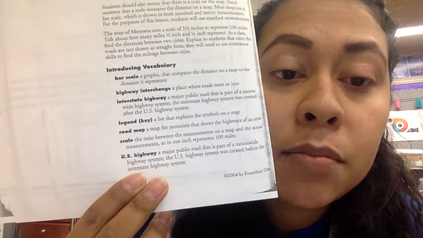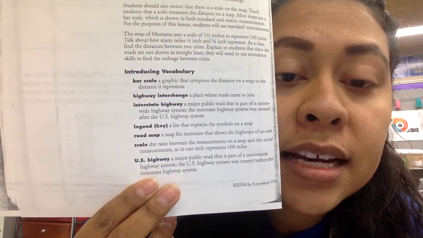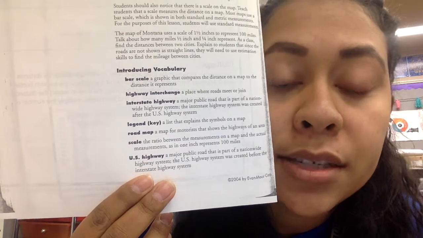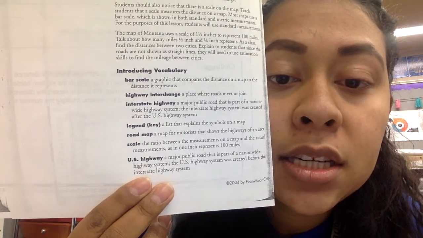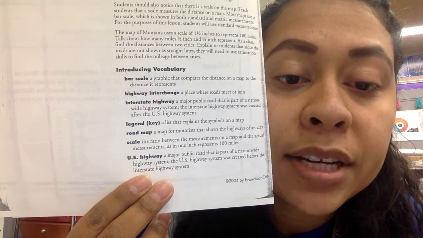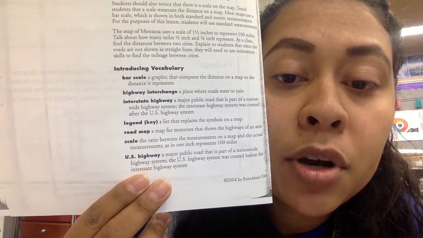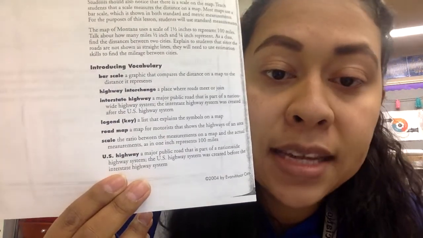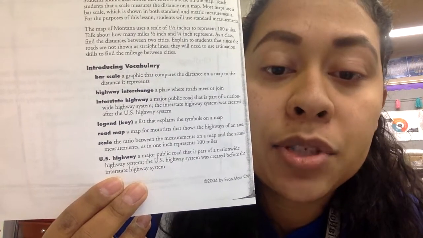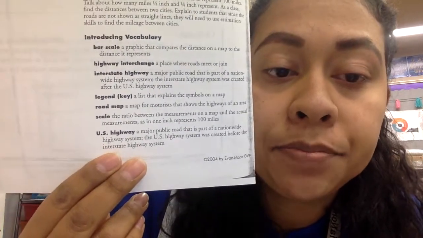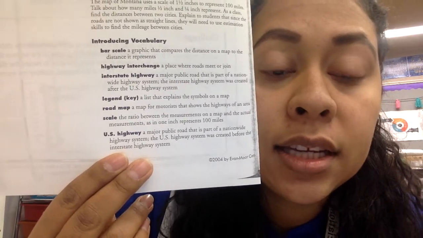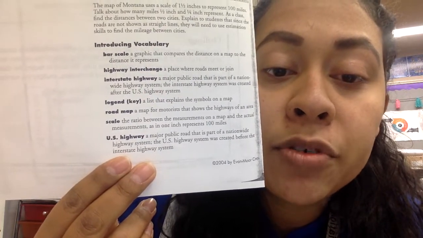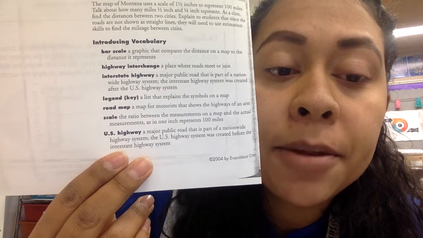Introducing vocabulary. Bar scale: a graphic that compares the distance on a map to the distance it represents. Highway interchange: a place where roads meet or join. Interstate highway: a major public road that is part of a nationwide highway system. The interstate highway system was created after the U.S. highway system. Legend, or key: a list that explains the symbols on a map.